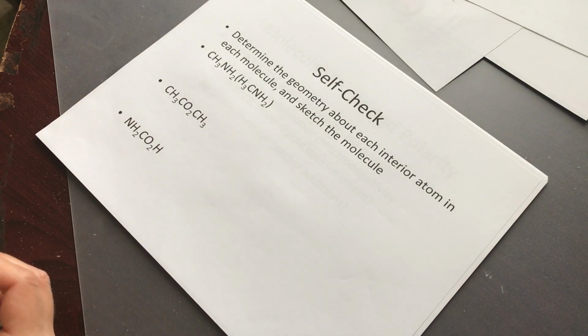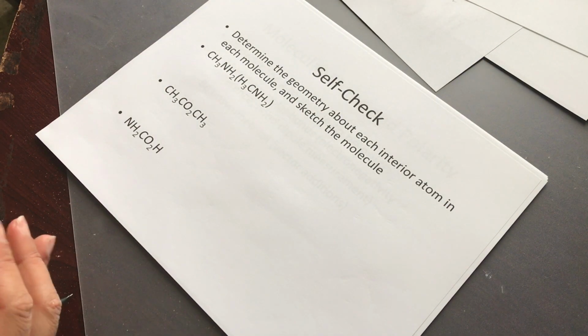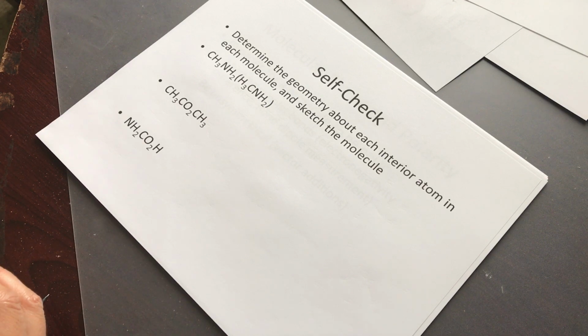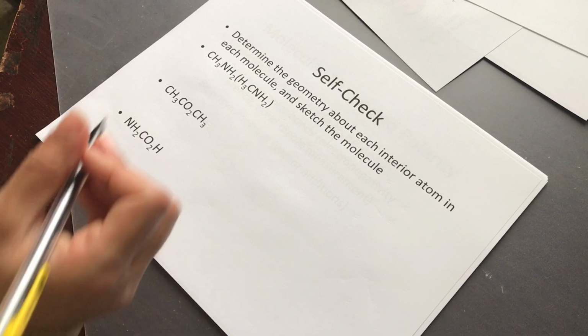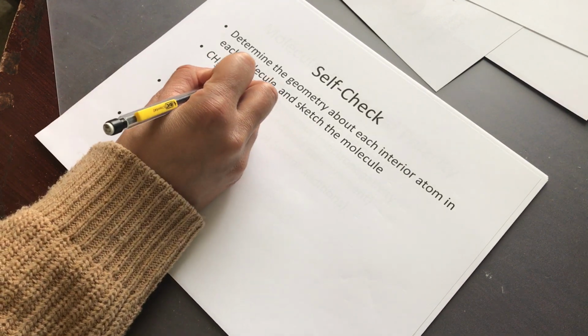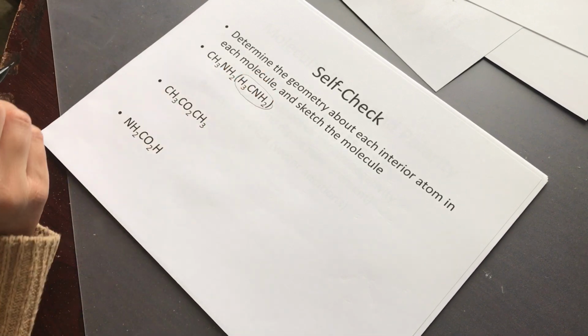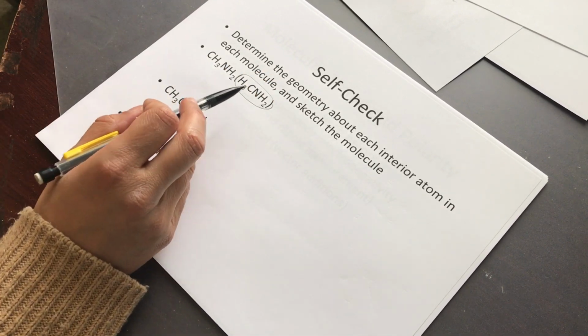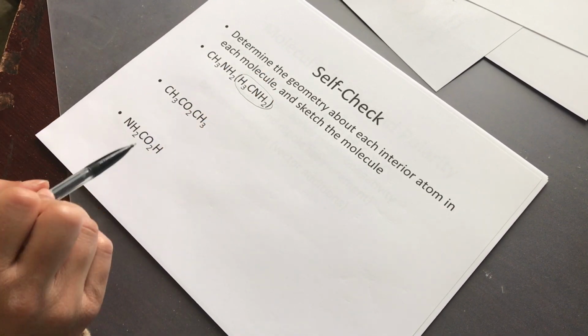Now putting the concept of three-dimensional shape and multiple central atoms together. Determine the geometry about each interior atom in each molecule and sketch the molecule. So right here, these parentheses for this one just tell you the order of how this is placed. I gave it to you for the first, and then I wanted you to attempt it for the other two.